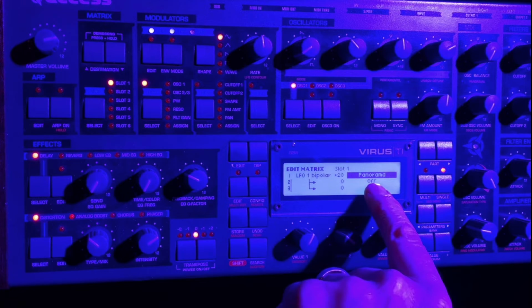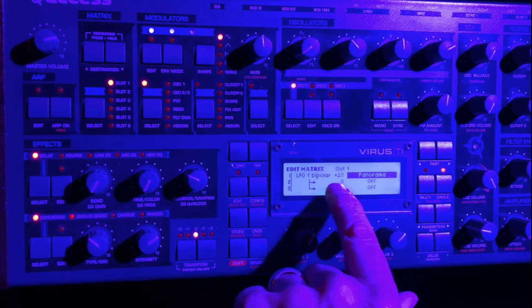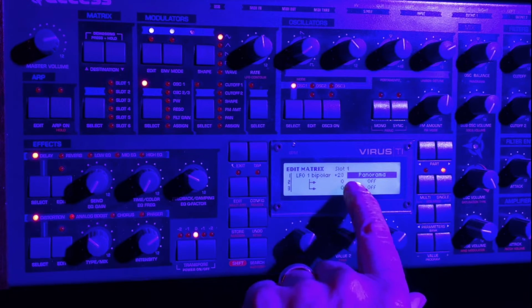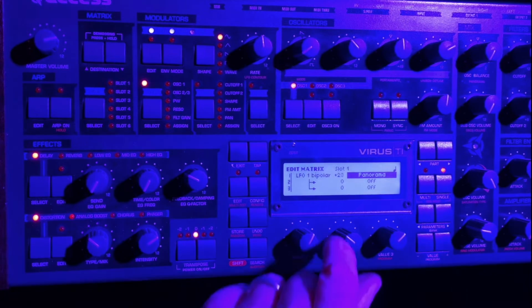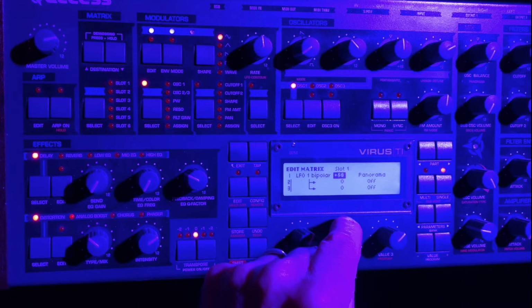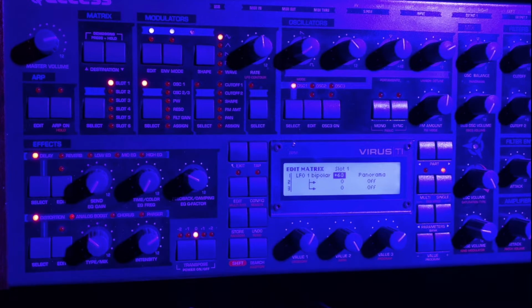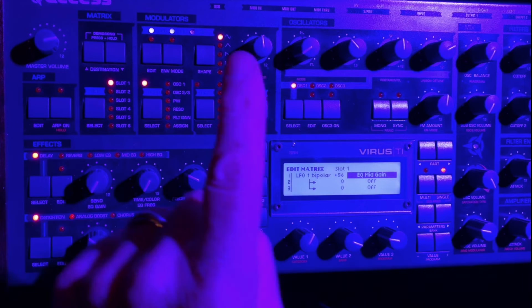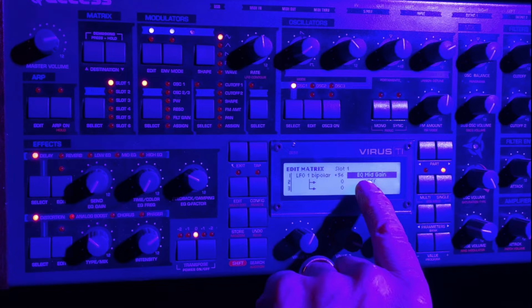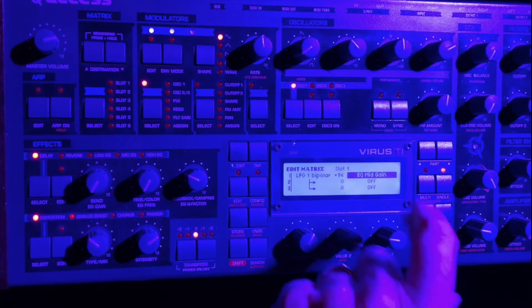Now I'm going to select it to panorama. So now that LFO is going to affect panning back and forth in the stereo field. Now we're sending that same sine wave, LFO, to the EQ mid-range gain.